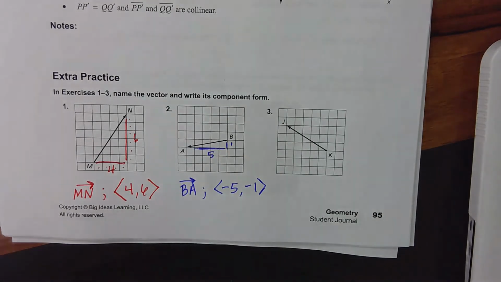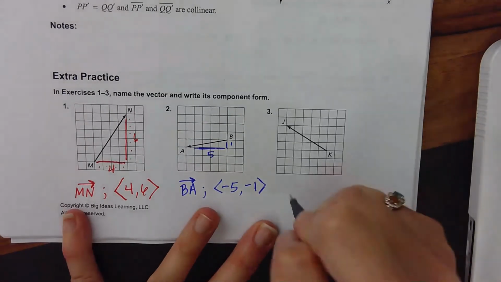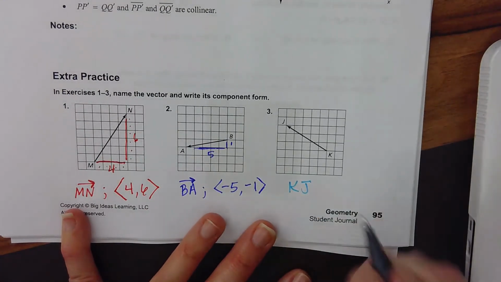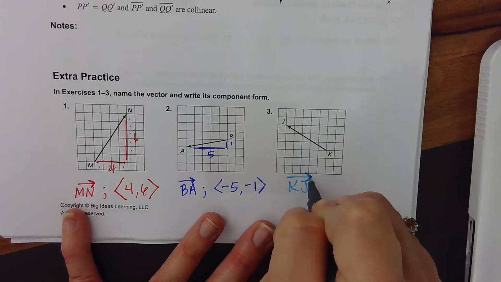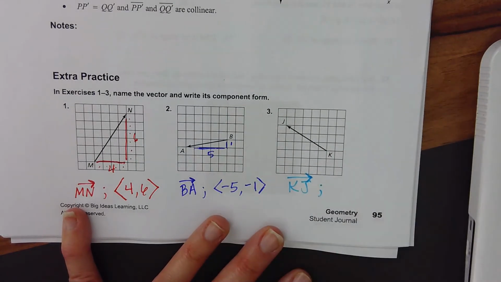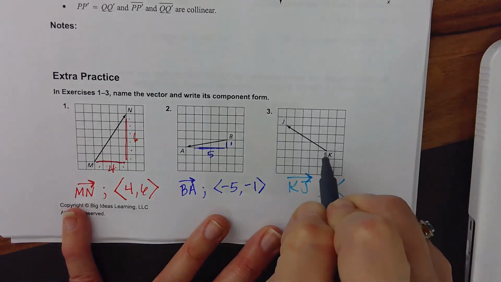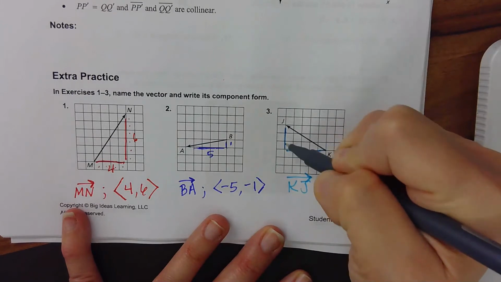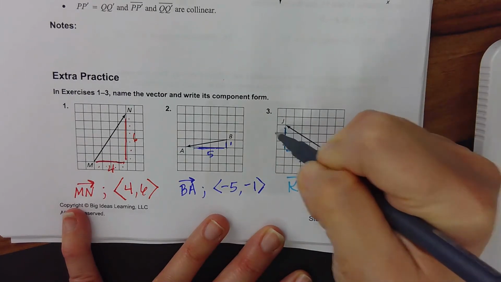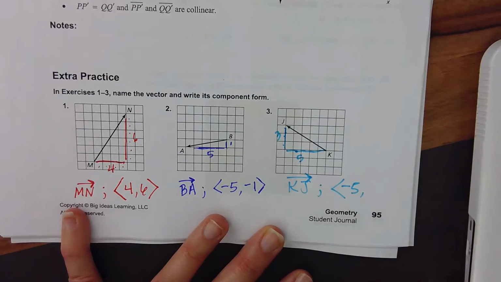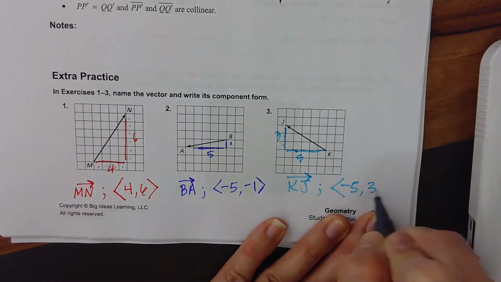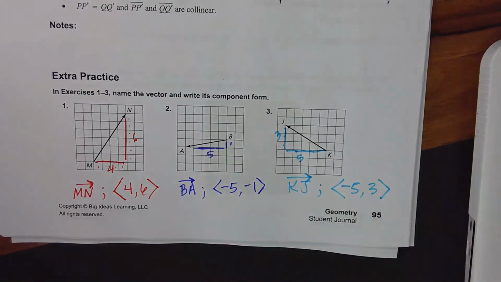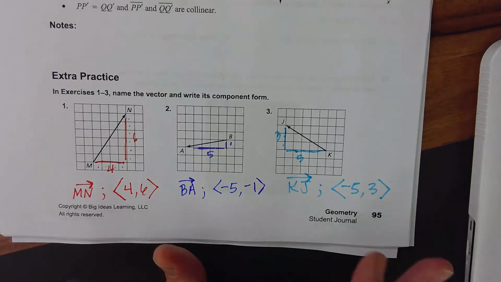Okay, so the last one, J to K, or actually it's K to J. So again, starting at your initial point, going to your terminal point, draw in the little arrow for your ray. And this time I'm going 1, 2, 3, 4, 5 left, and so that's 5, and then 1, 2, 3. So I'm going 5 left, so that'd be -5, and then up 3, so that'd be +3. And that's all you're really doing when you're talking about writing a vector, all right? So that's, again, just how you write a vector.